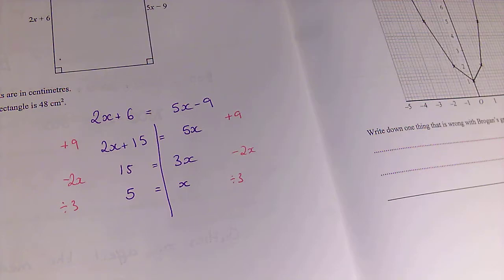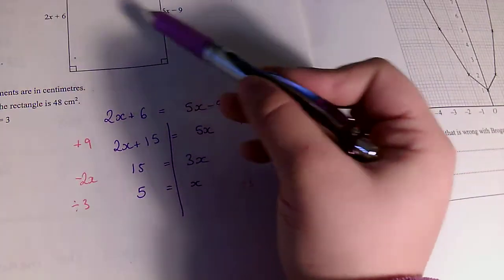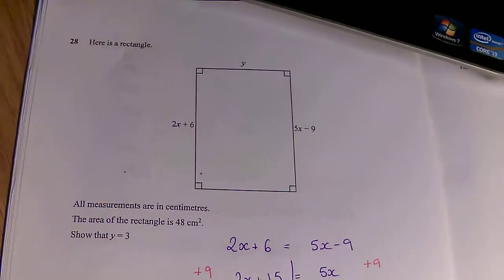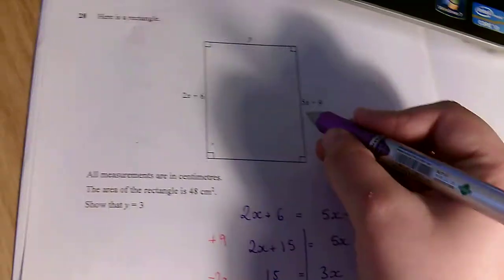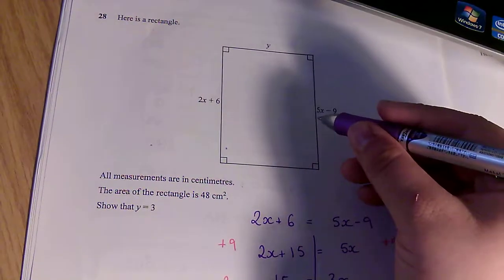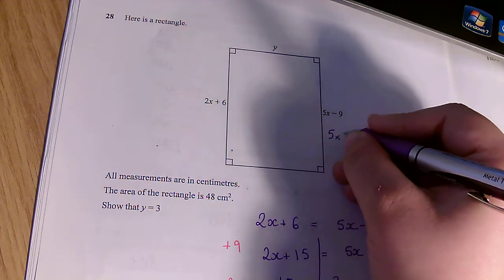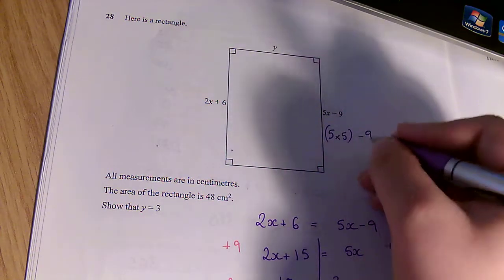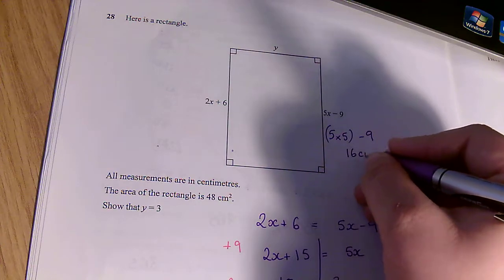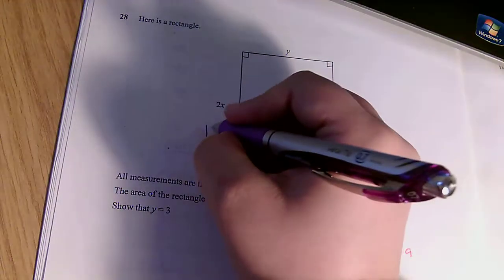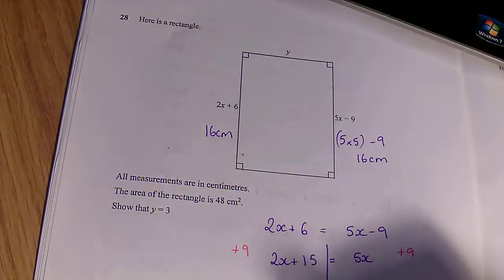what I can do is substitute that in to one of the sides here. So now I've worked out that x is 5, I'm going to work out, well, I could do it for both of them really. I've got 5 times by 5, then take away 9, which is 16 centimetres, and we also know that that one there must be 16 centimetres as well.